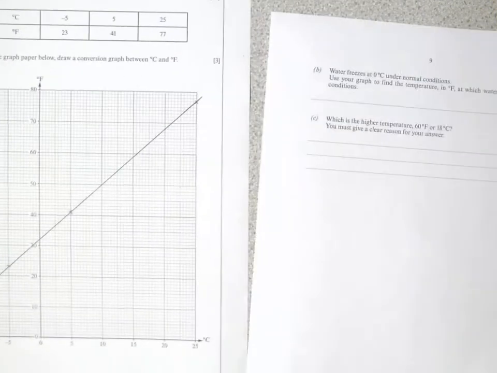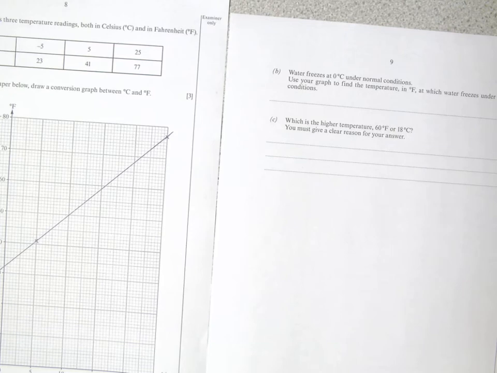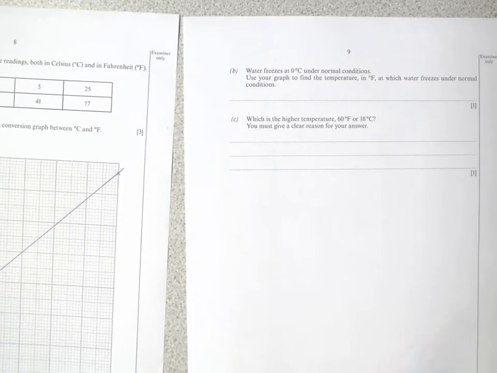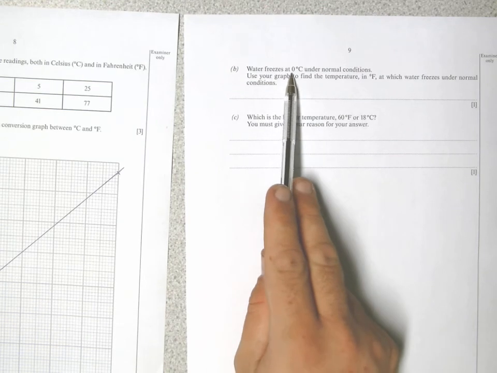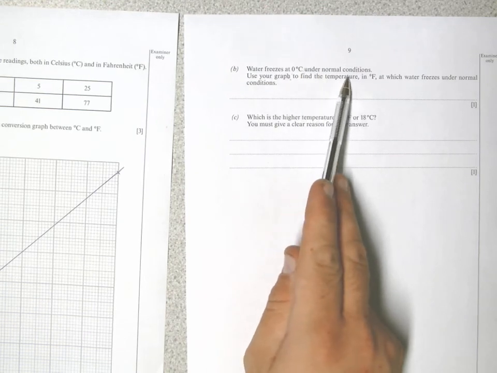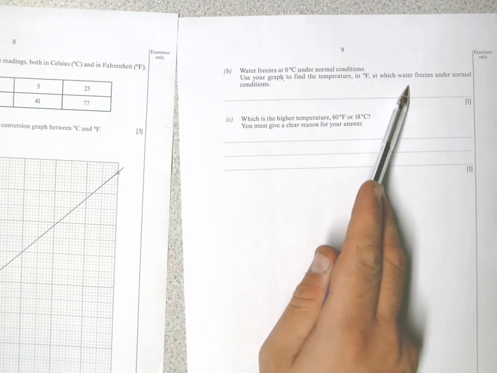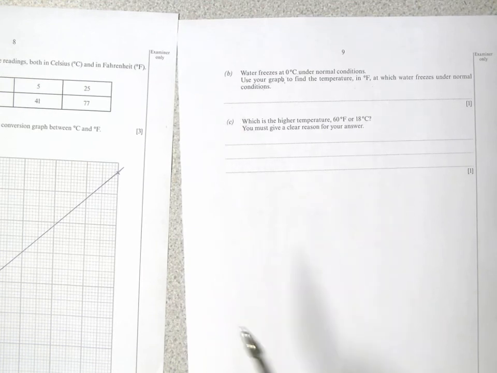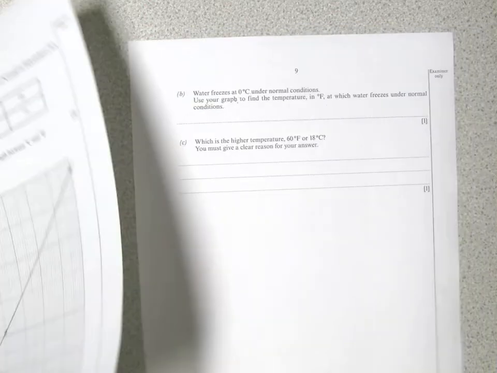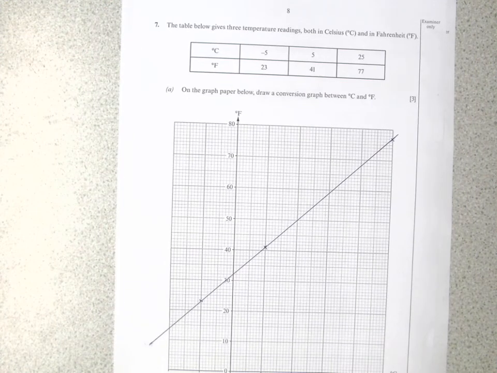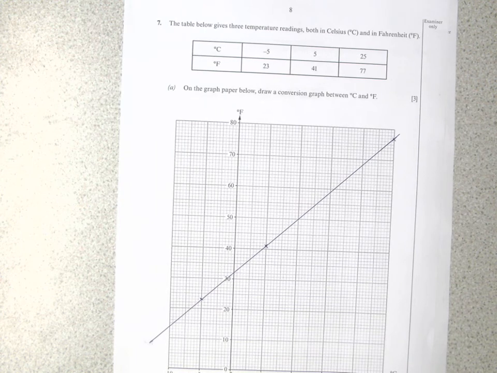Now there is a part B to this, so we're going to have to use the graph to answer part B. It says water freezes at 0 degrees Celsius under normal conditions. Use your graph to find the temperature in Fahrenheit at which water freezes under normal conditions. So, 0 degrees Celsius is here, of course.